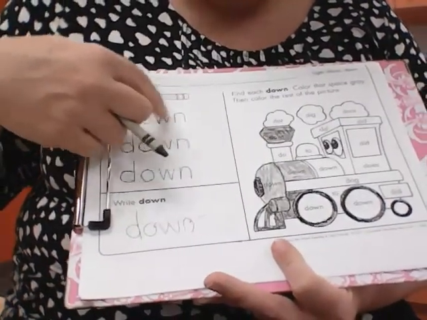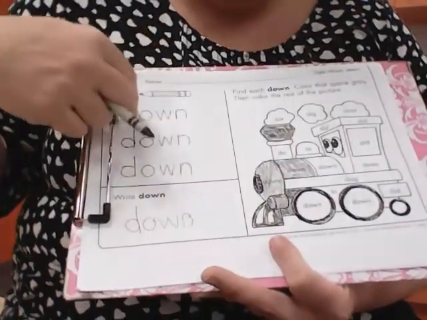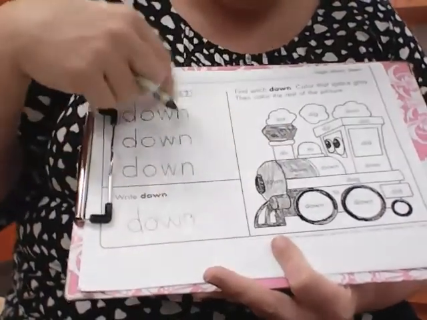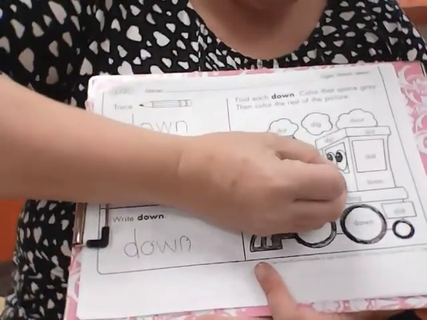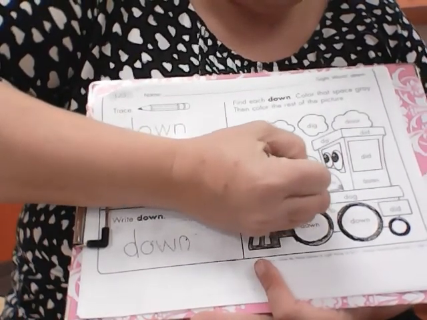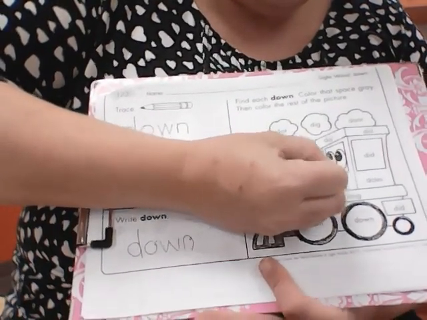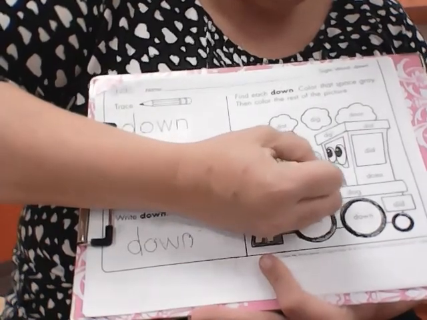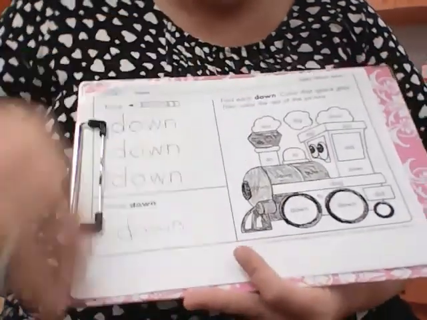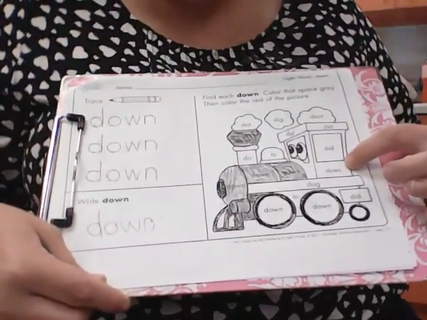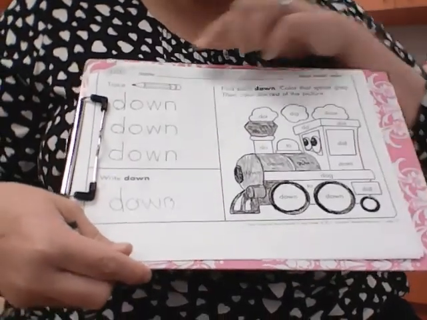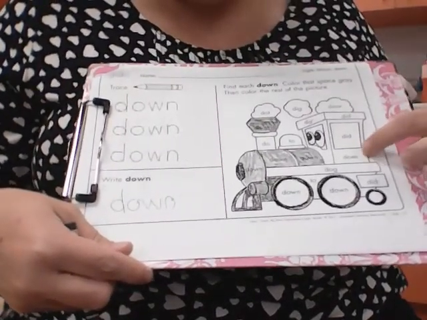D-O-W-N, down, down, down. Oh, and then the next one, D-O-W-N. 3 in a row. Okay, then the next one, D-O-E-S. Well, there's no S in down, so I know that's not one of them.